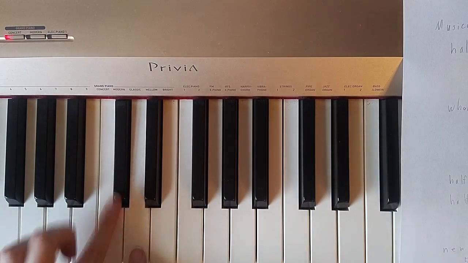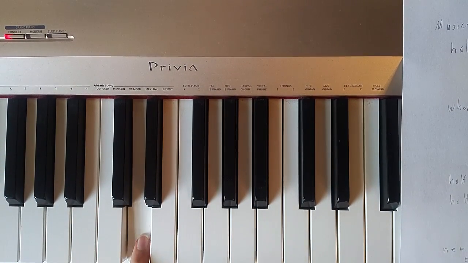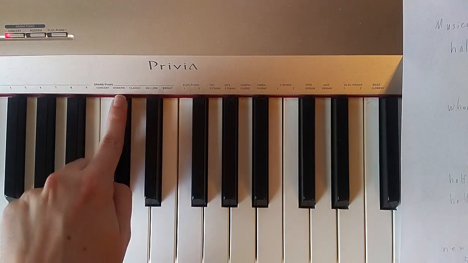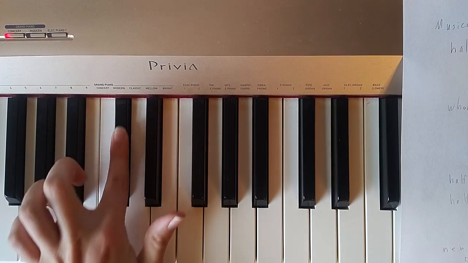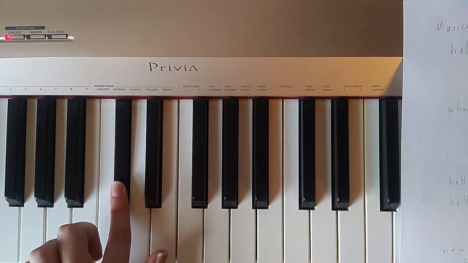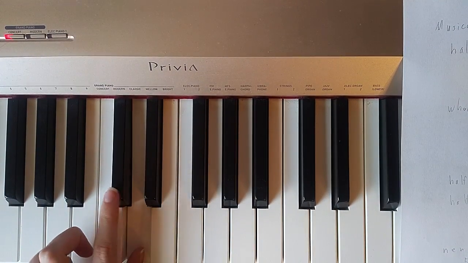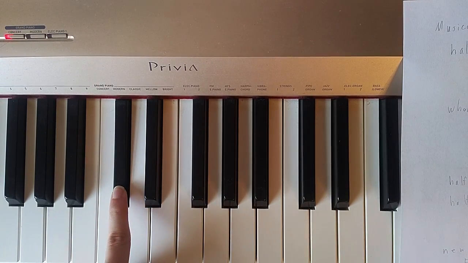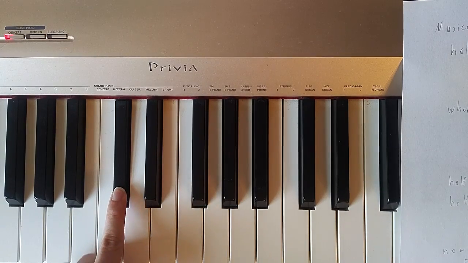So if we start on this D natural and we want to make it D flat, we're going to go down to the next immediate key. And this black key can now be called D flat. But it now also has 2 names. It can be called D flat or C sharp, depending on the context.